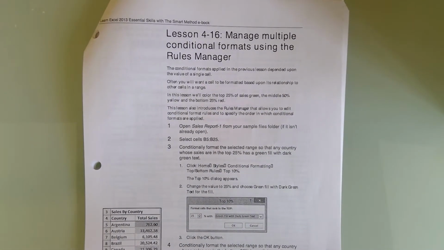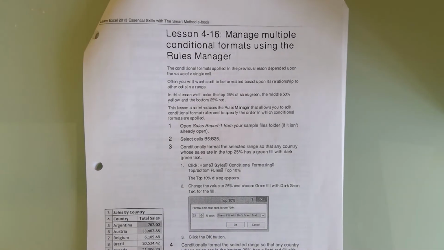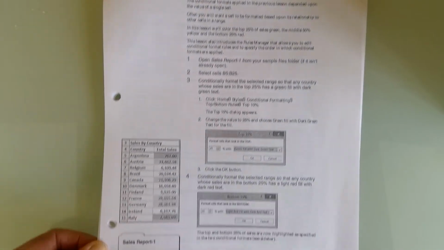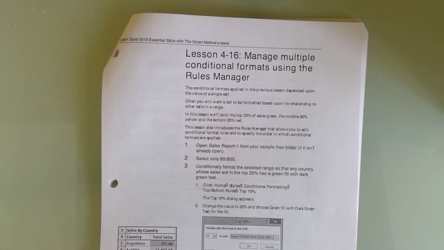And you'll also learn about the Rules Manager. This allows you to edit conditional formatting rules and speed up and specify the order in which they're applied. So lesson 416, open up Sales Report 1.